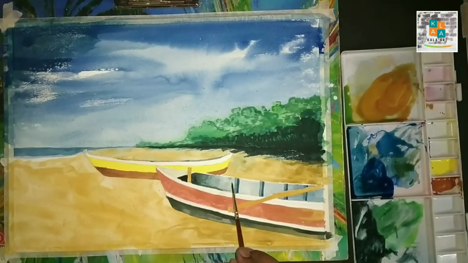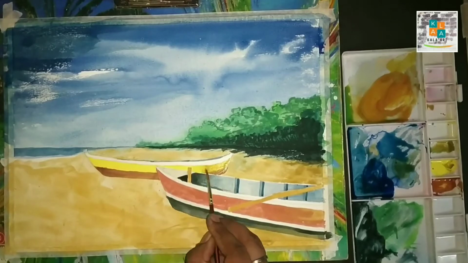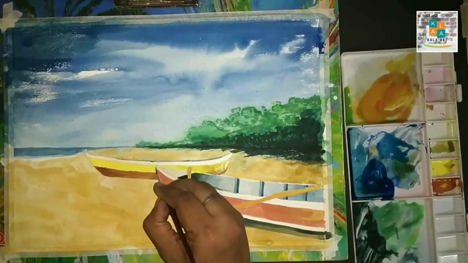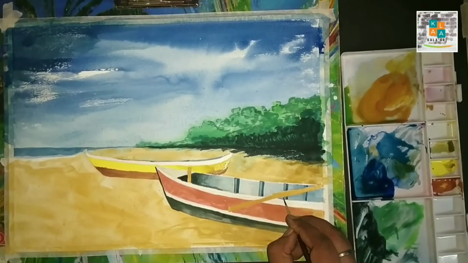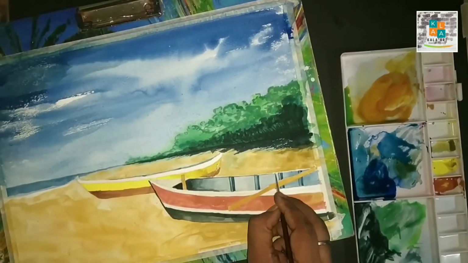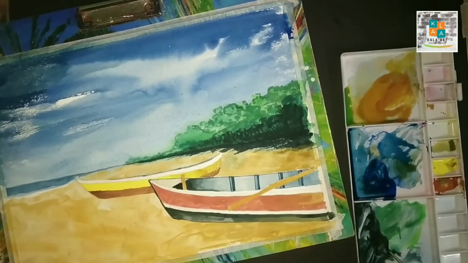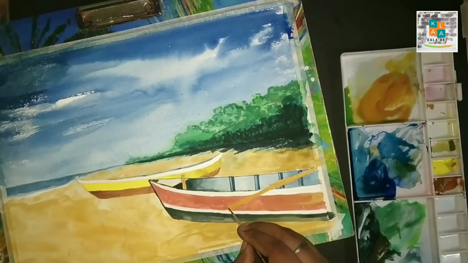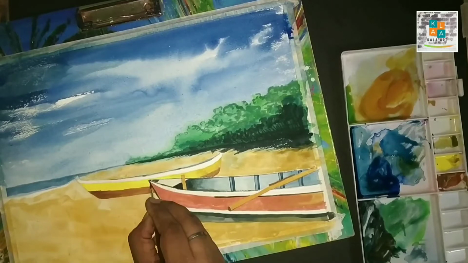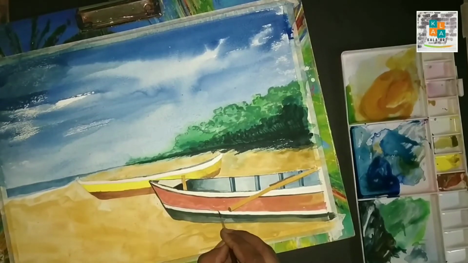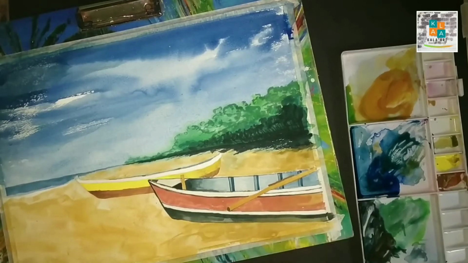So gradually we are going to add dark tones here, and after adding all the details and dark tones we apply light shades and white tones on all the boats and the objects. Here we are showing all the details. Extreme details we are showing on this front boat because this is very near to what we see here. So we can see all the details on these boats. So you can show all the dimension and textures on this boat.